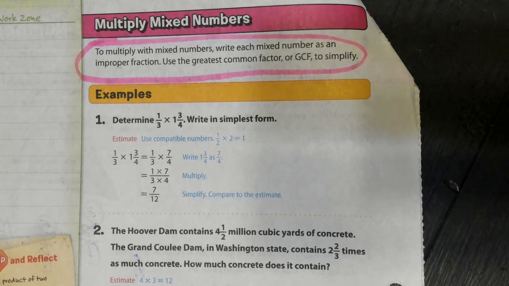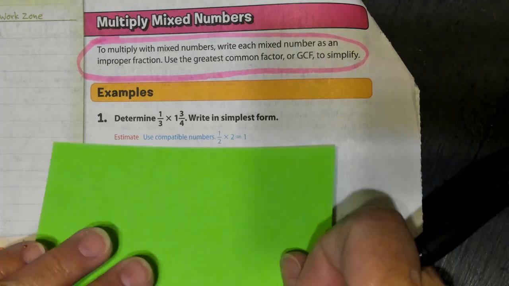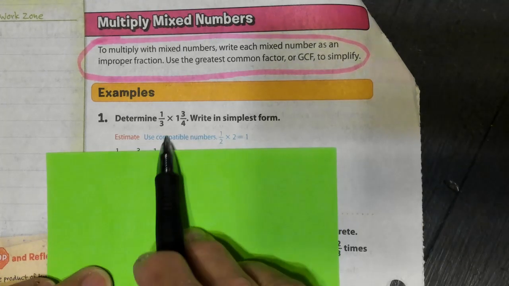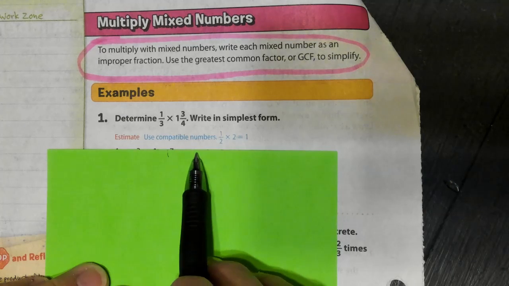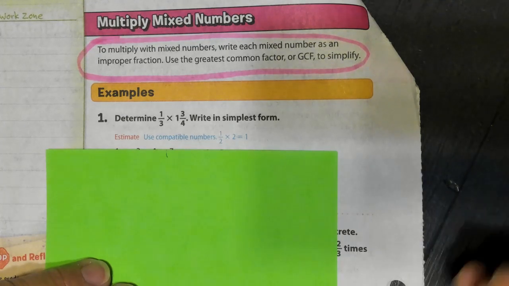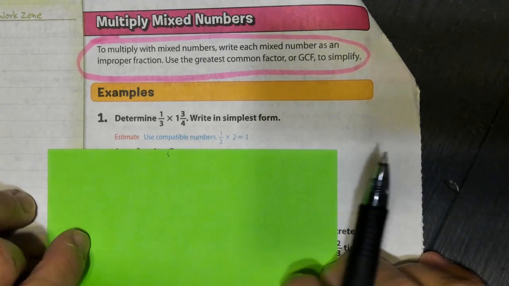And when you estimate, you are rounding to see if your answer is reasonable, right? You're rounding before you work it. So I'm going to cover this up. It says use compatible numbers. So they're saying that 1/3 is close to 1/2. 1 3/4 would round to 2. And what's half of 2? Half of 2 is 1. So let's see if their actual answer is close to that.